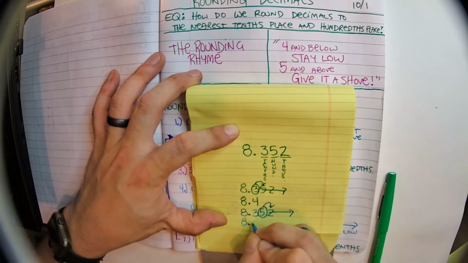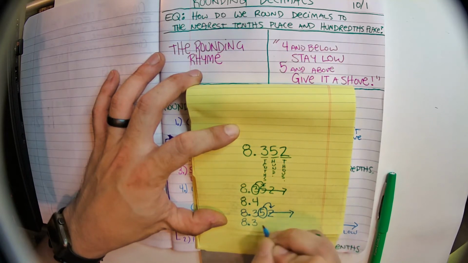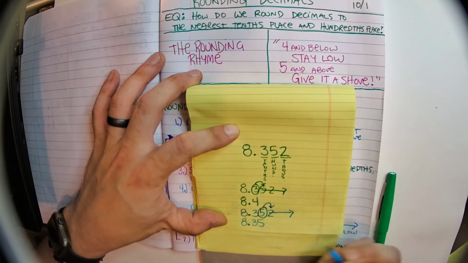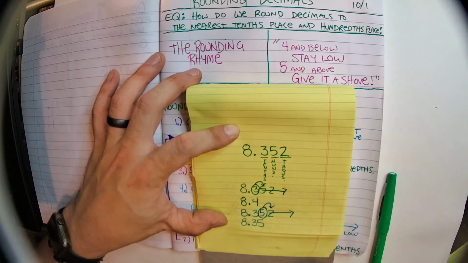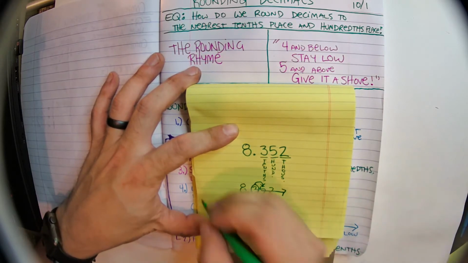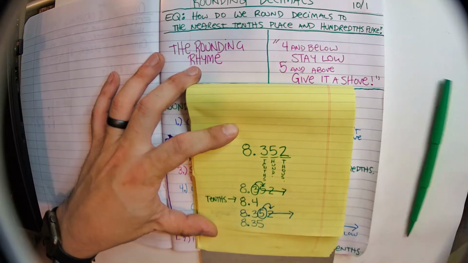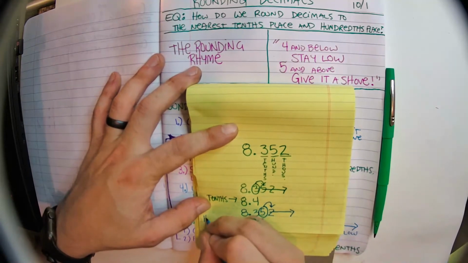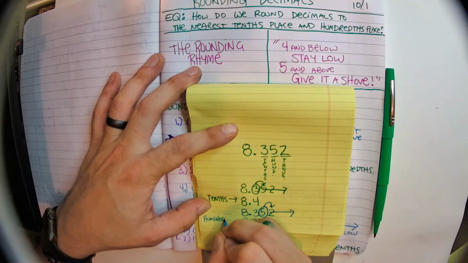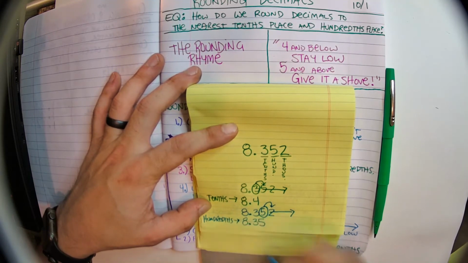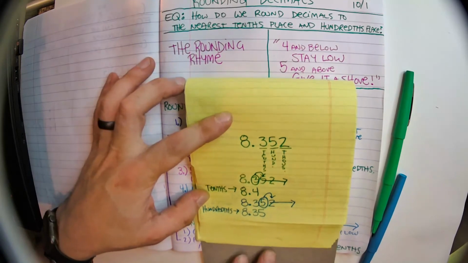And the number that is circled follows the boss's rule. The boss said stay low, so we're going to stay low. So if we rounded to the nearest tenths, we would get 8 and 4/10. If we rounded to the nearest hundredths, we would get 8 and 35 hundredths.